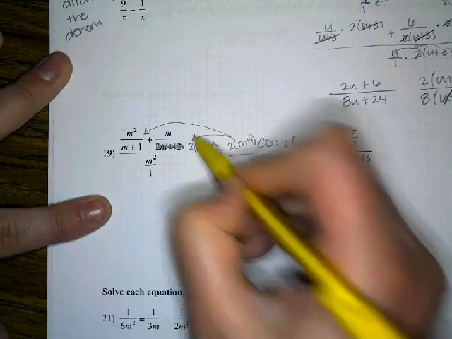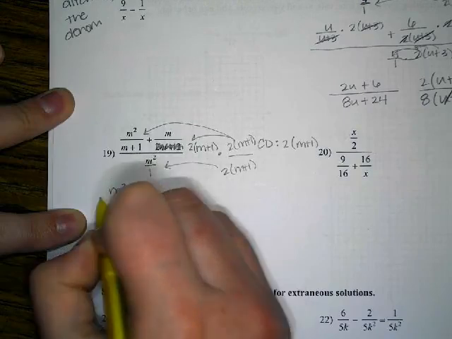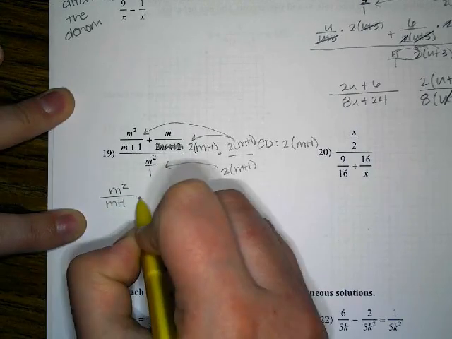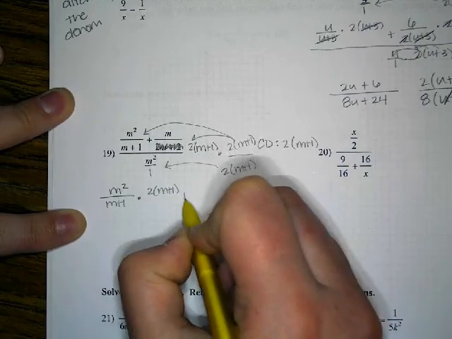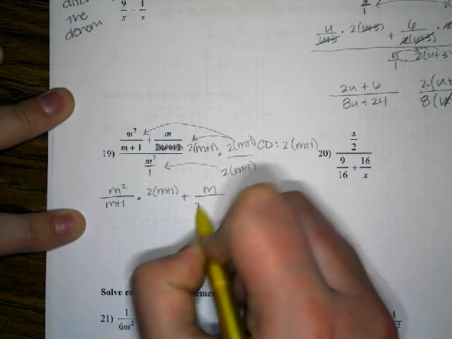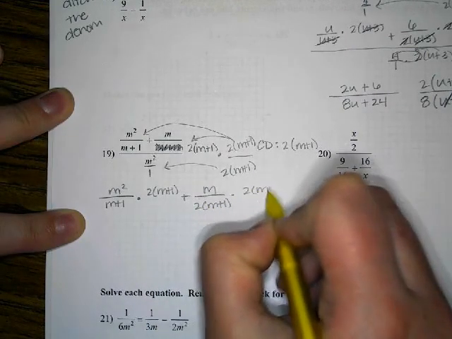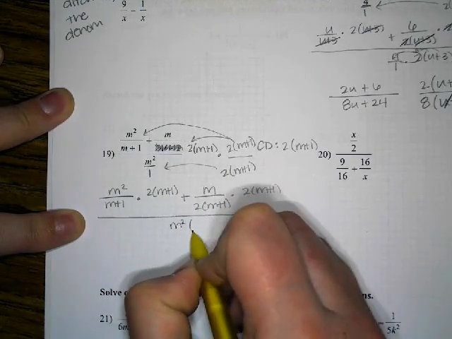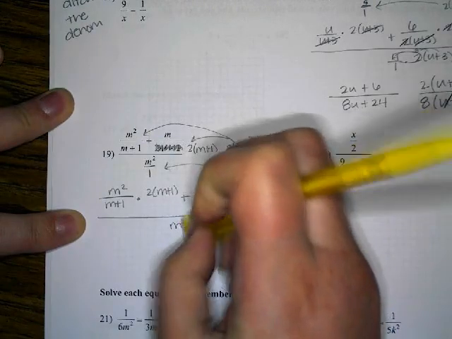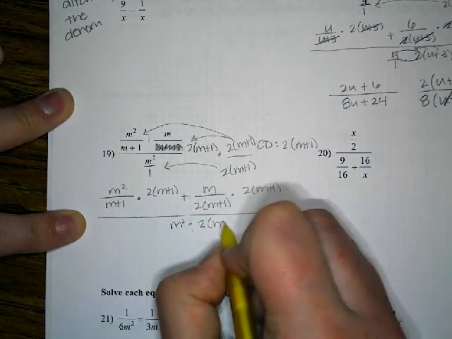So I'm going to have m squared over m plus 1 times 2 times m plus 1, plus m over 2m plus 1 times 2m plus 1 over m squared times 2m plus 1. Okay, so let's see what cancels.